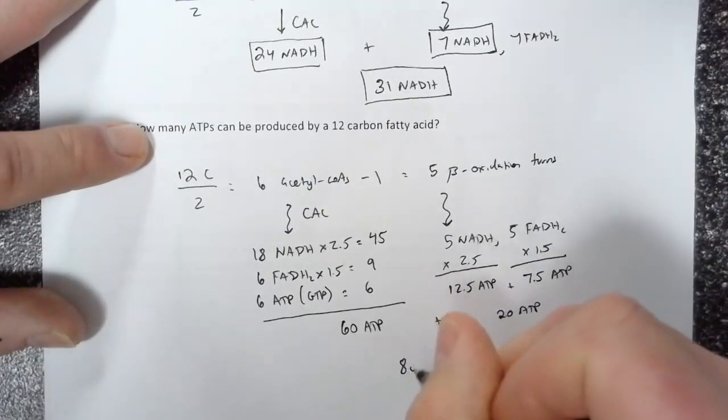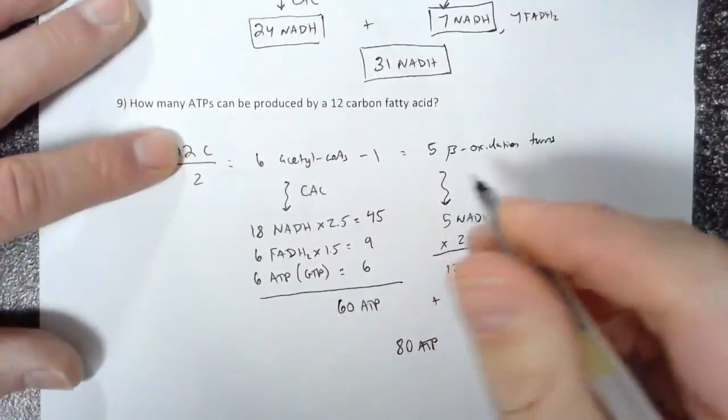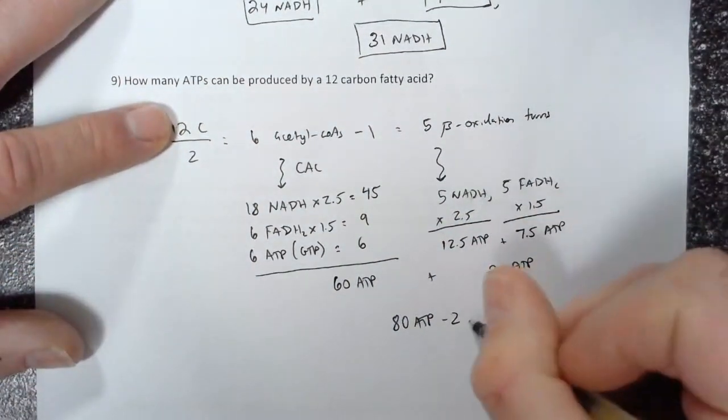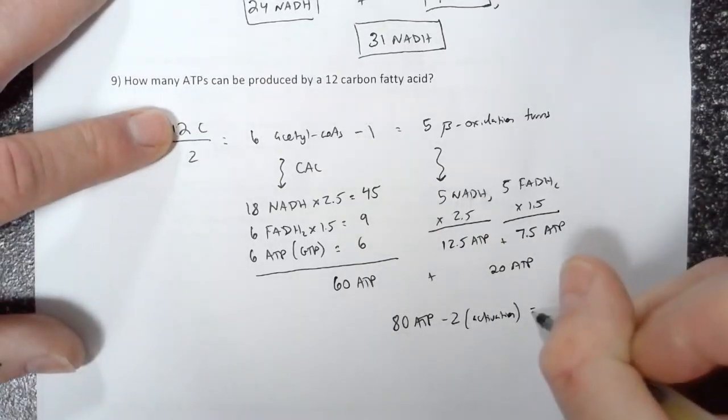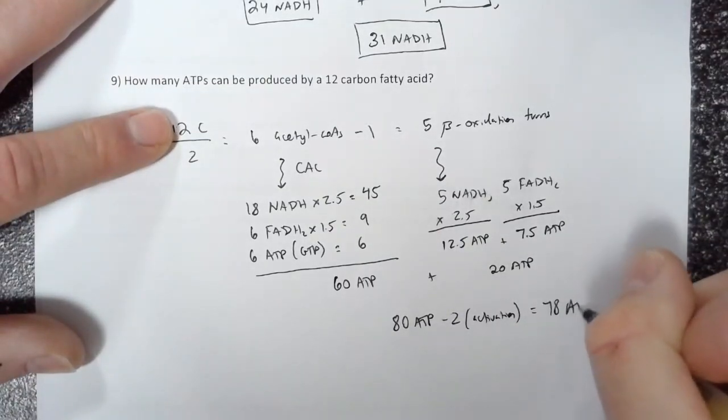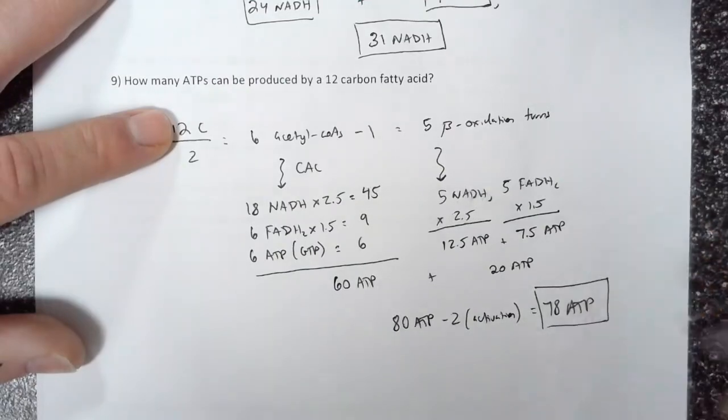So that's 80 ATP, but I'm not finished. I cannot forget about the activation step. So it's really 78 ATP for that 12 carbon fatty acid.